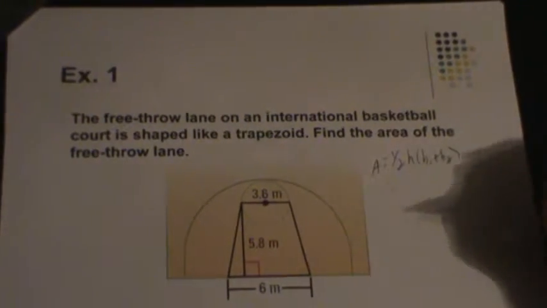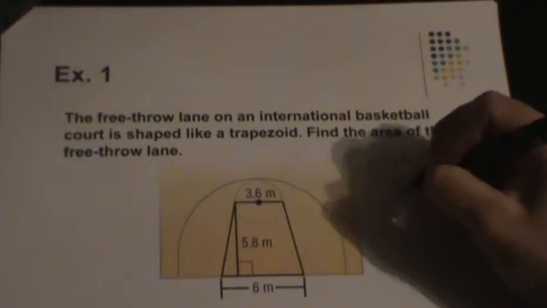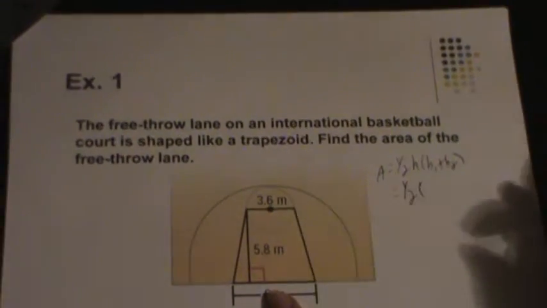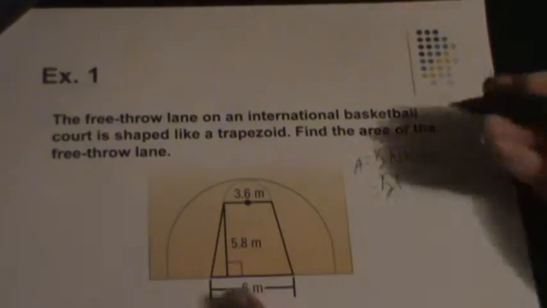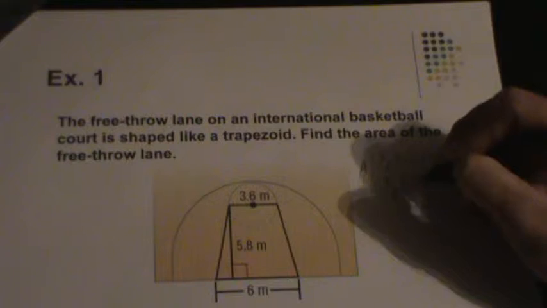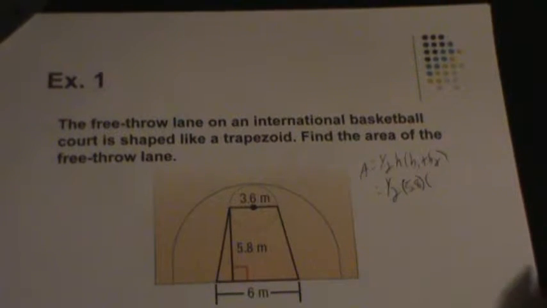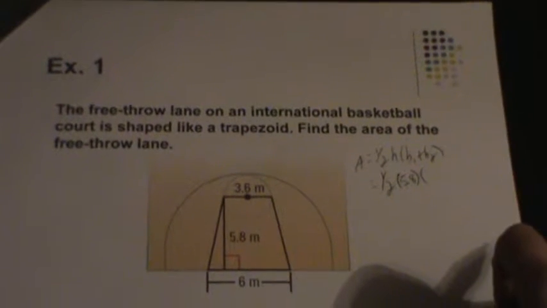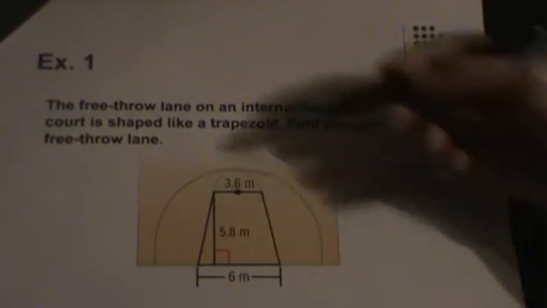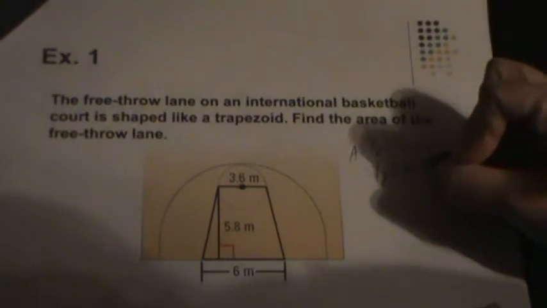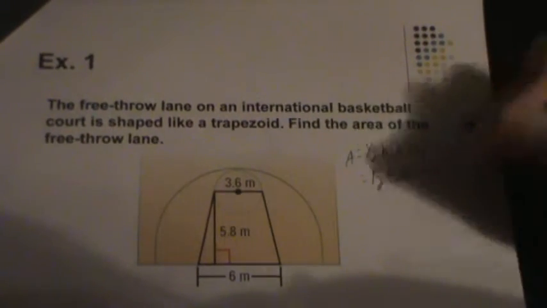So let's see if we have all the information we need. 1/2, our height, remember, is marked by a right angle. So our height here would be 5.8. Base 1 plus base 2, it doesn't matter what you use as base 1 or base 2. I'm just going to use 3.6 as my base 1, plus base 2, I'm going to use as 6.